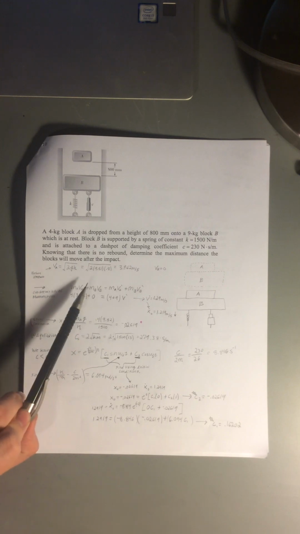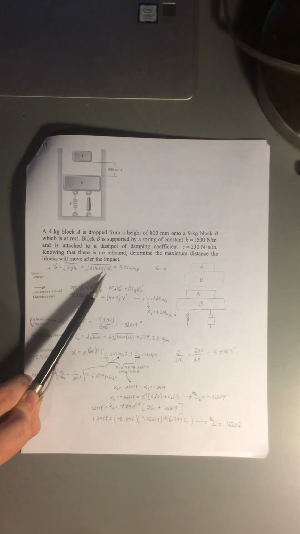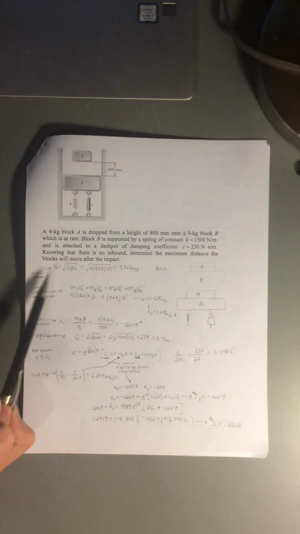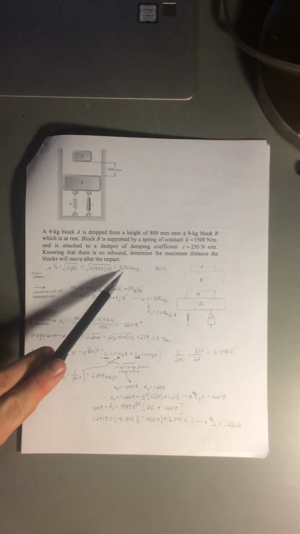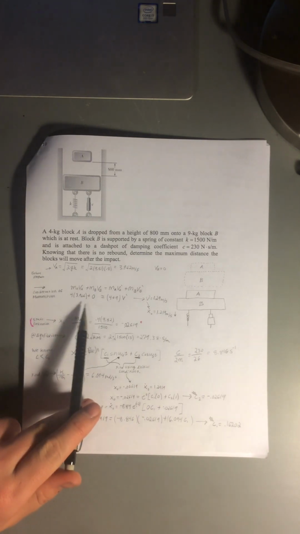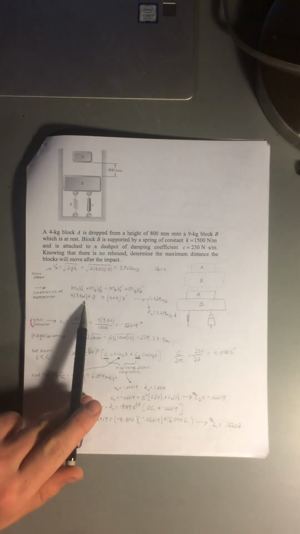Converting the h from millimeters to meters and plugging those in gives us this equation, and then plugging that into our calculator, we can find that the velocity of A before impact is 3.962 meters per second. And of course the velocity of B is 0 because block B is at rest until the impact of A occurs. That's what we have on the left side of this conservation of momentum equation.